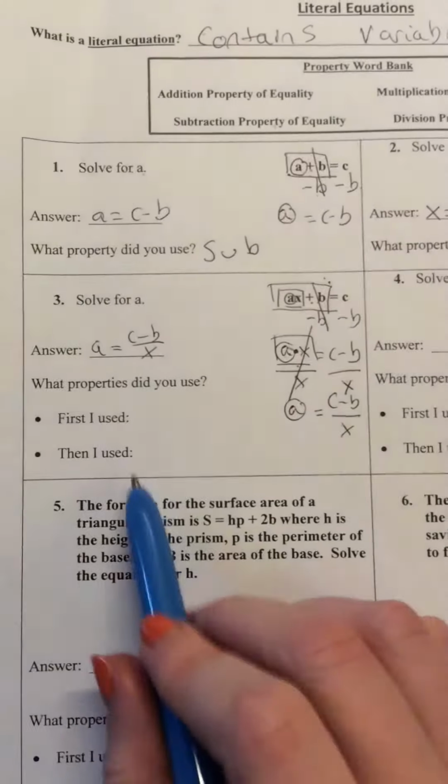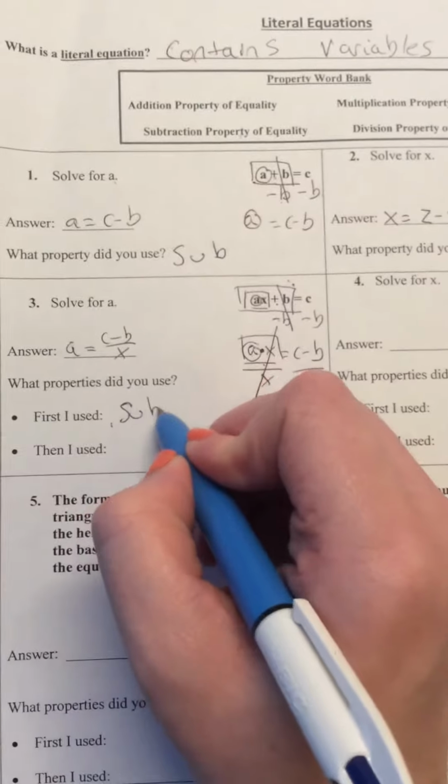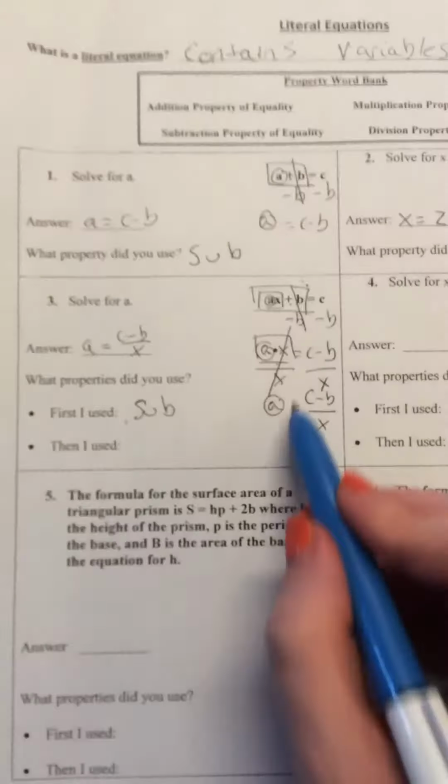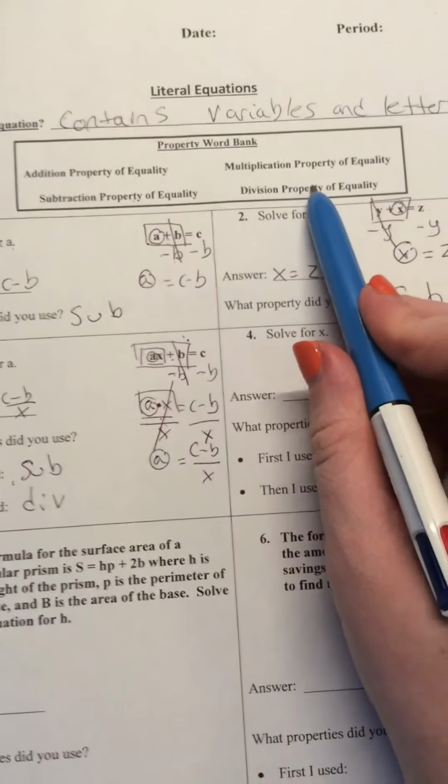So it's asking me about my properties first. We subtracted, so that's a subtraction property of equality. Then we divided by x, so that's my division property of equality.